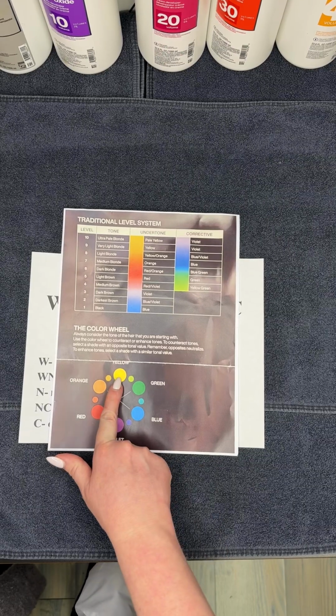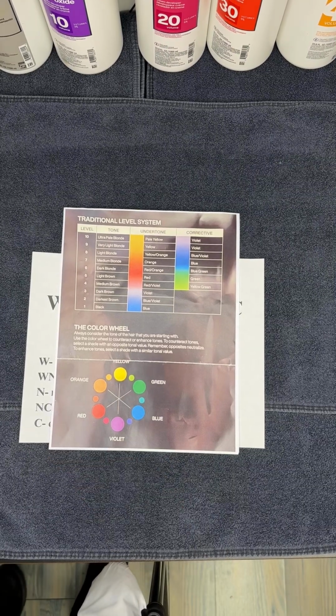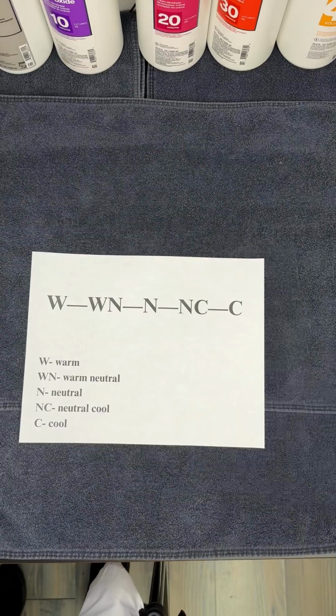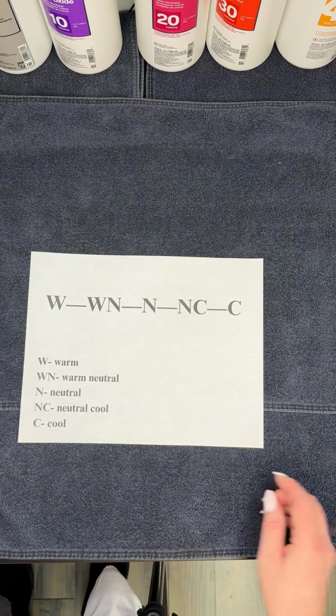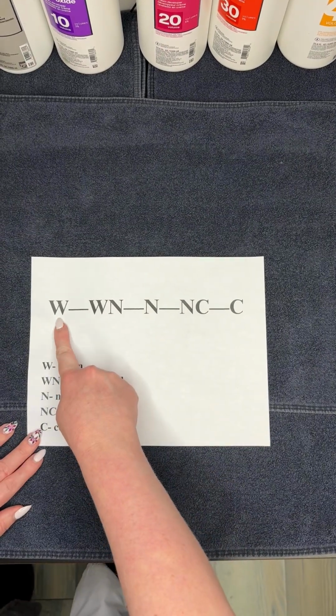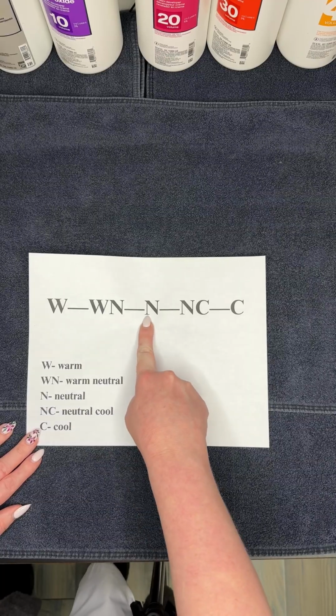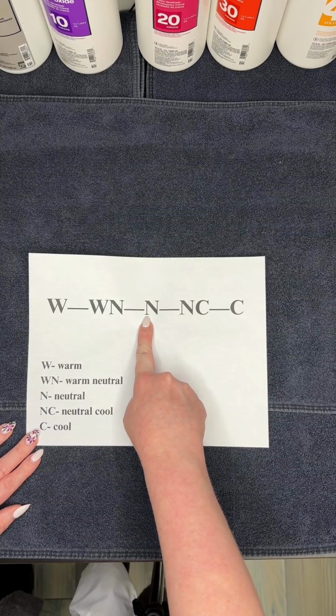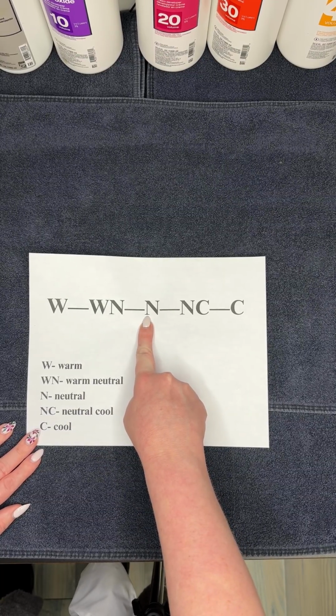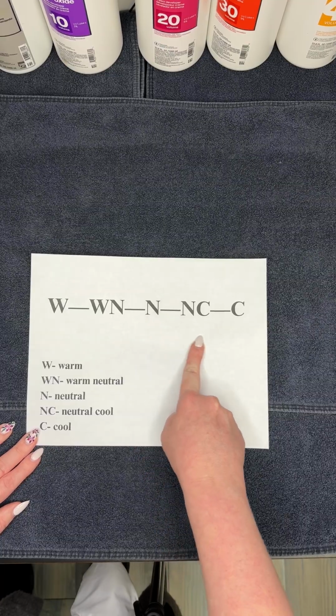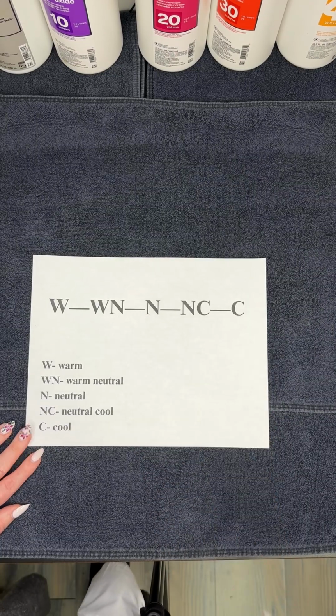So we need to take the yellow out of the equation. That's why you have to tone twice. So in your first toning service, you go from a warm yellow to a neutral. And then in your second toning service, that's when you can put the blue on to get that gray color, and then you'll be at cool without being green.